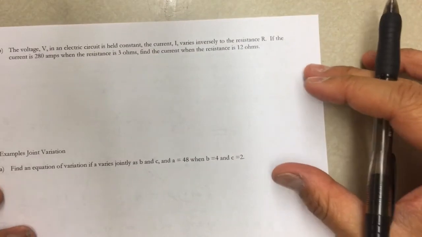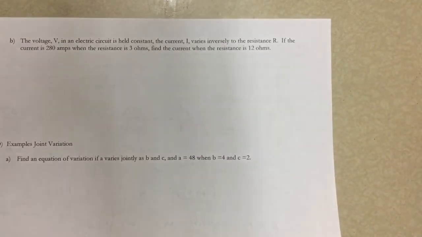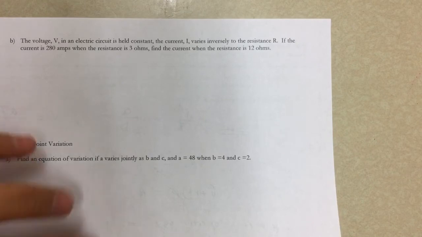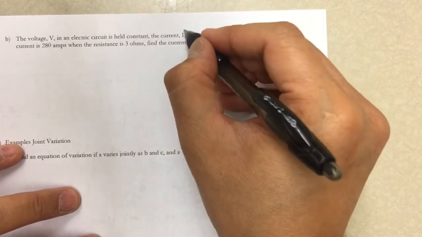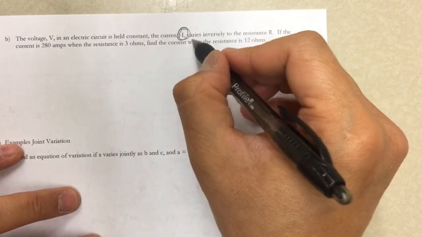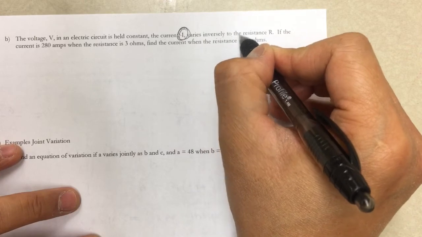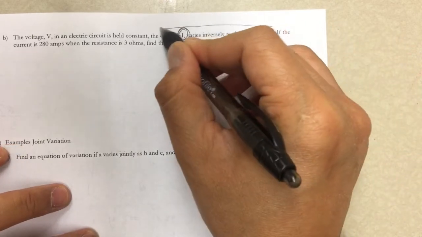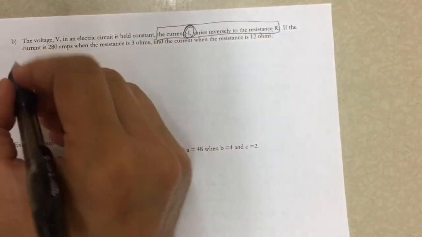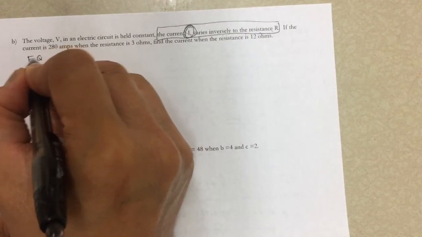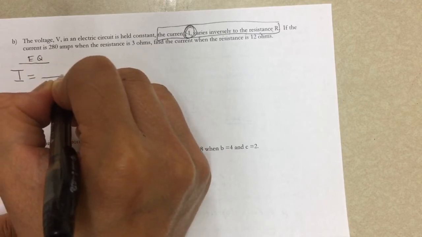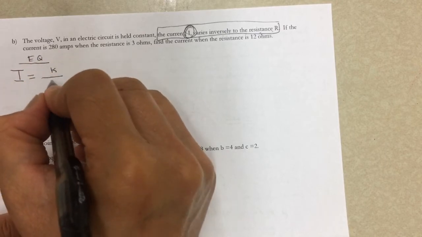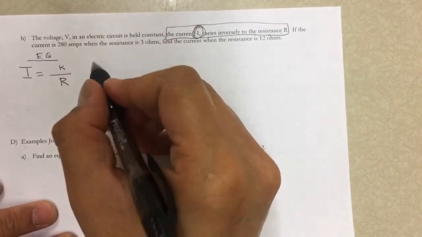Voltage. Voltage is something that you can find in electricity and also in what we call an electric circuit. So the voltage in an electric circuit is held constant. The current, we call the letter I for current, varies inversely to the resistance. So from this sentence right here, we can translate that this is an inverse variation. So the current varies inversely, I equals k over R. Okay, that's an inverse variation.